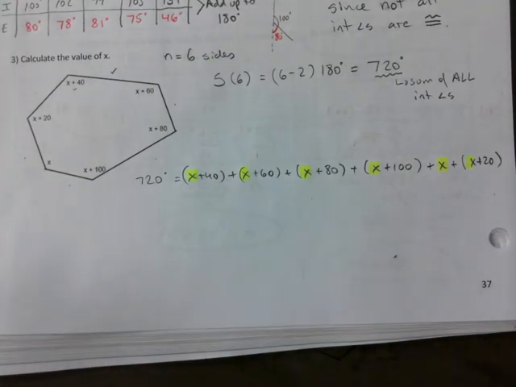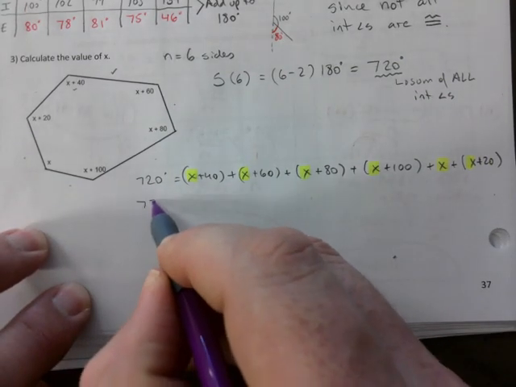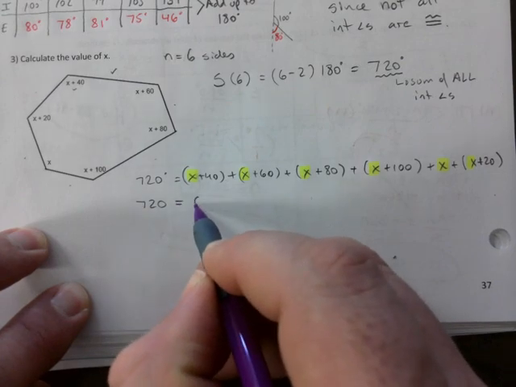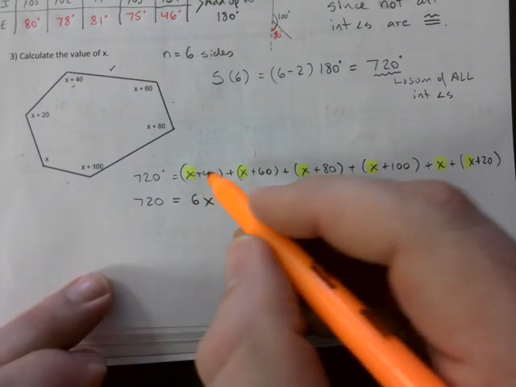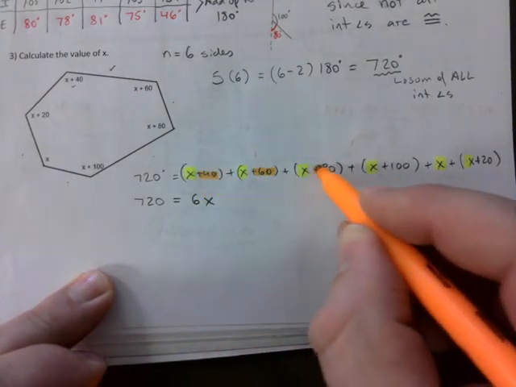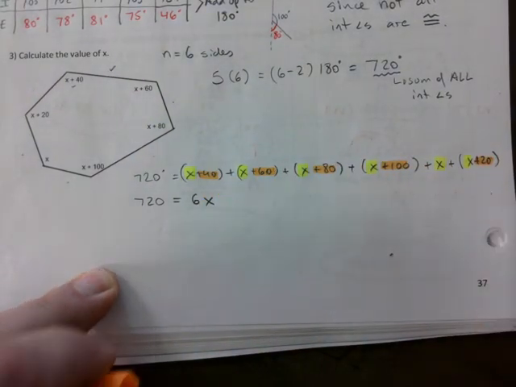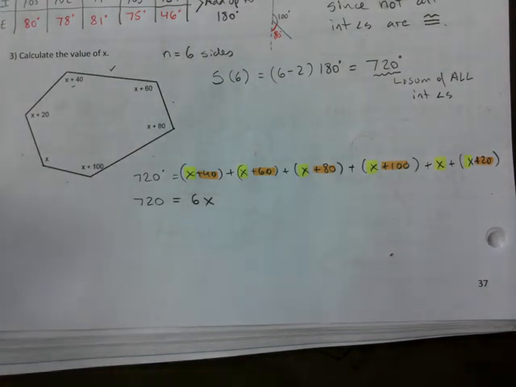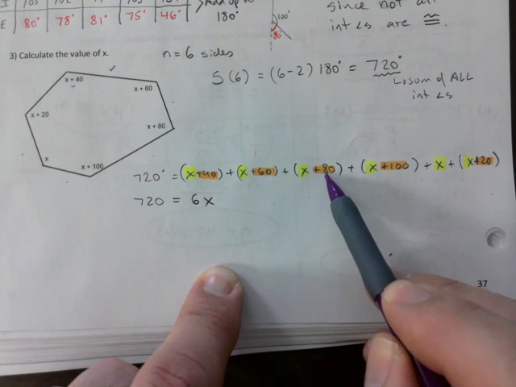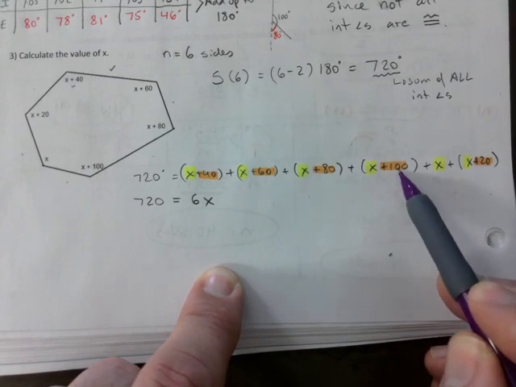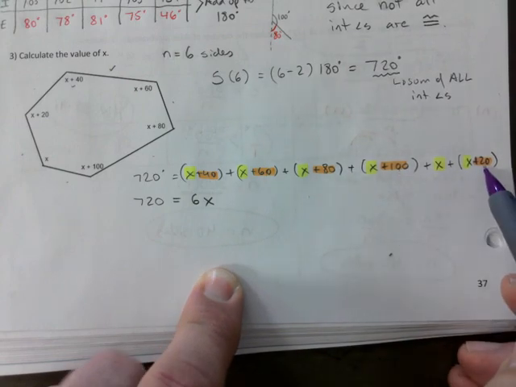These 6 of them. Okay, so I'm going to go 720 is equal to 6x, and I'm also going to figure out how many constants I need to add up there. This is 60 and 40 is 100, 180, 280 plus the 20, that's 300.